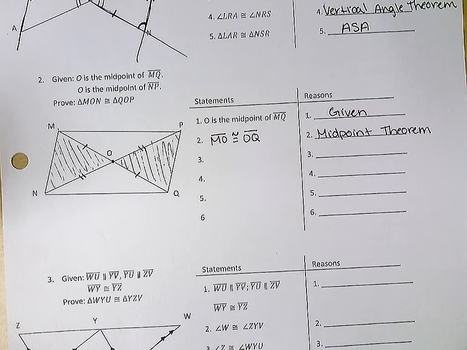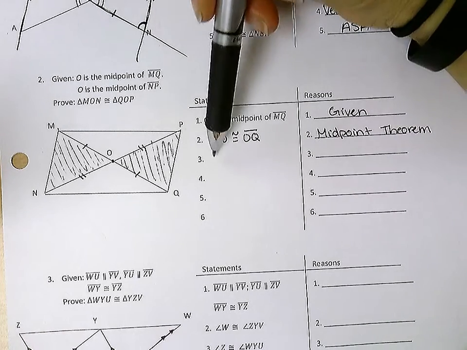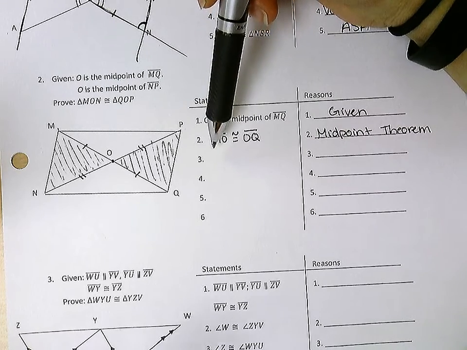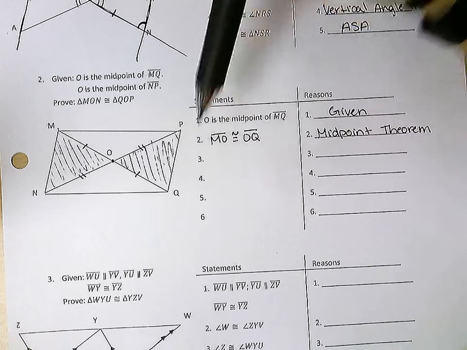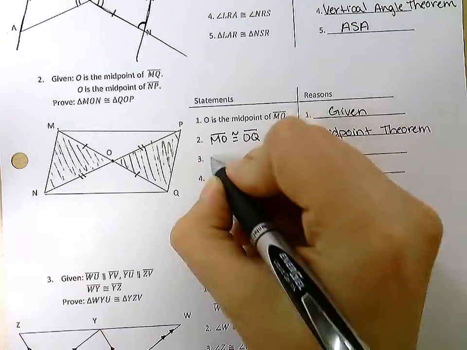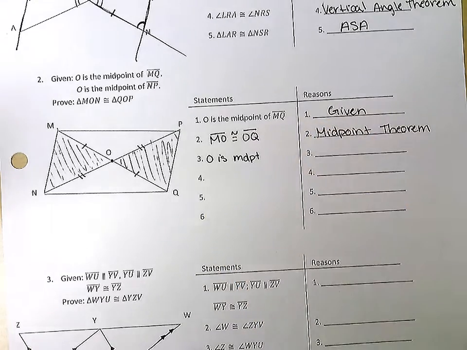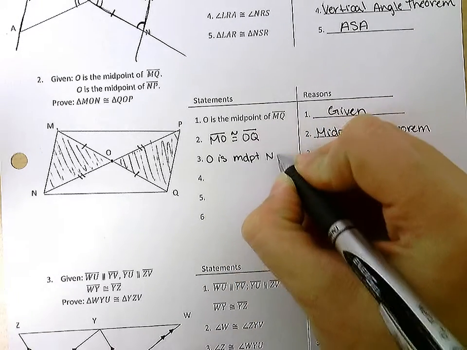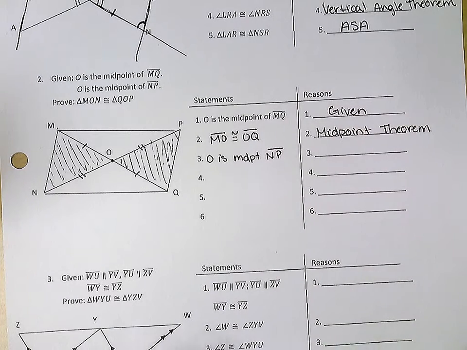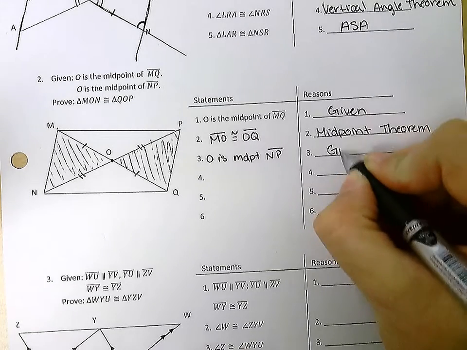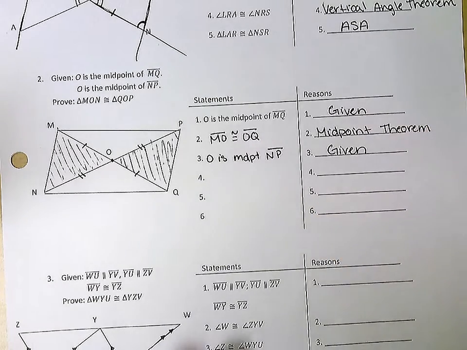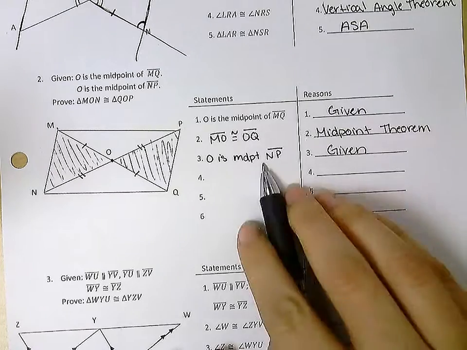Now that I used one part of my given and found another statement to go with it, I want to take the second part of my given and write it as a statement as well. Whatever you're given always has to be in your proof. So I'm going to write out O, and I'm going to abbreviate midpoint, is the midpoint of NP. Why can I write that? Because it was given to you. So I can write that out because it was given.